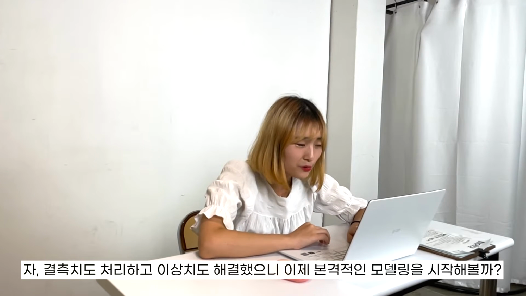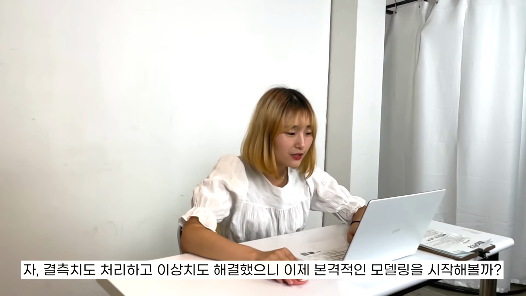Now that I have dealt with missing values and outliers, shall I start modeling? Since Daycon provided us a test dataset, I'll just train the model right away. Let's see. There's no y variable in the test dataset, so I can't check the performance. I should separate the train dataset into train dataset and test dataset.